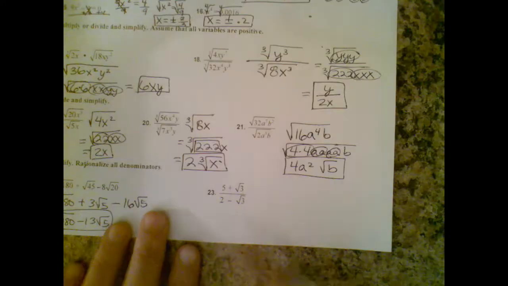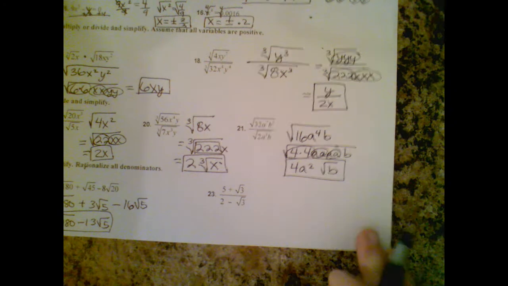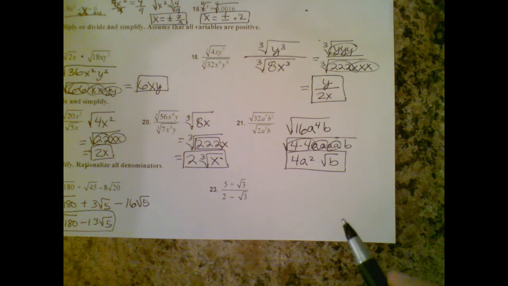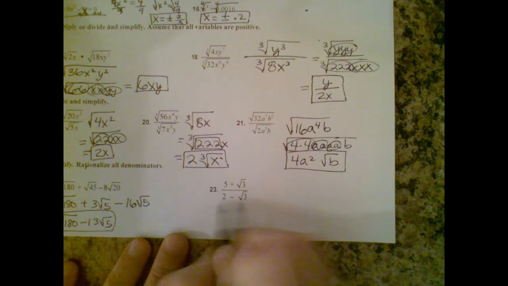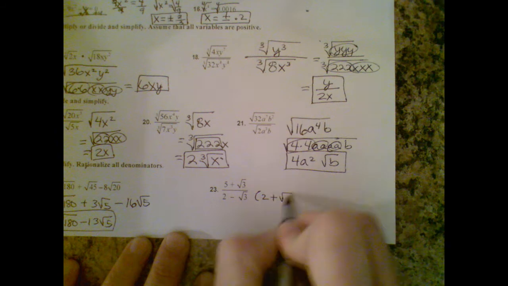Now this next one, notice how we're dividing, but we have two terms in the denominator. Whenever you have two terms in the denominator, we can't leave a radical in the denominator. That's not reduced. So how we're going to get rid of them, we're going to multiply by the exact same two terms. We're just going to switch the sign to its opposite. So 2 plus square root of 3.